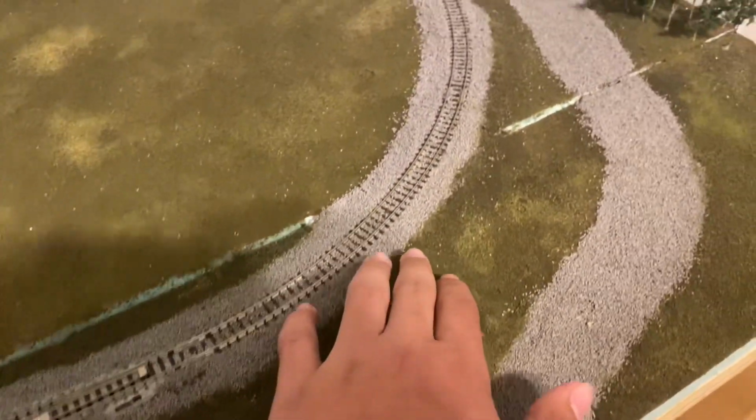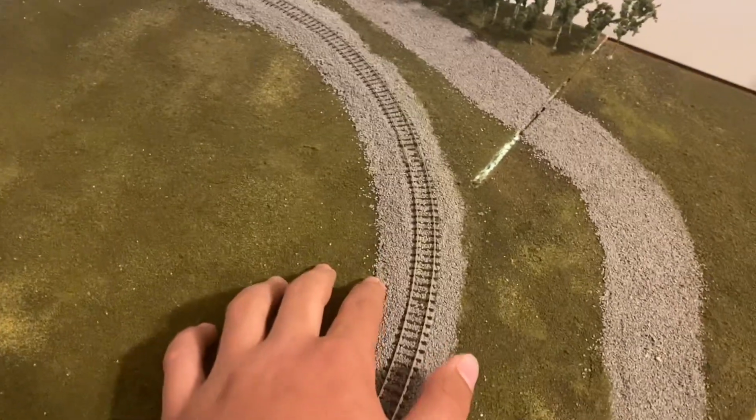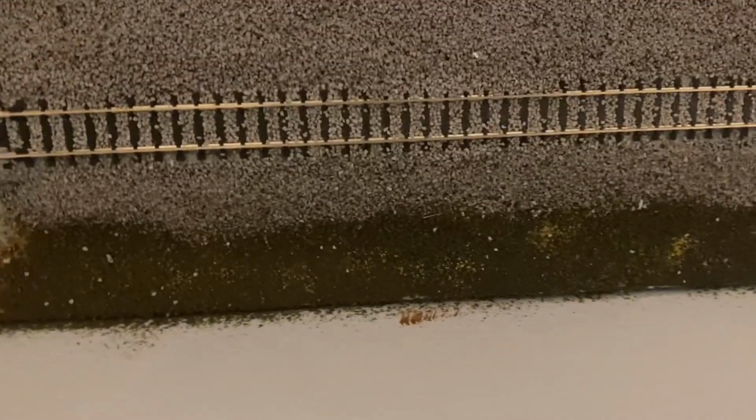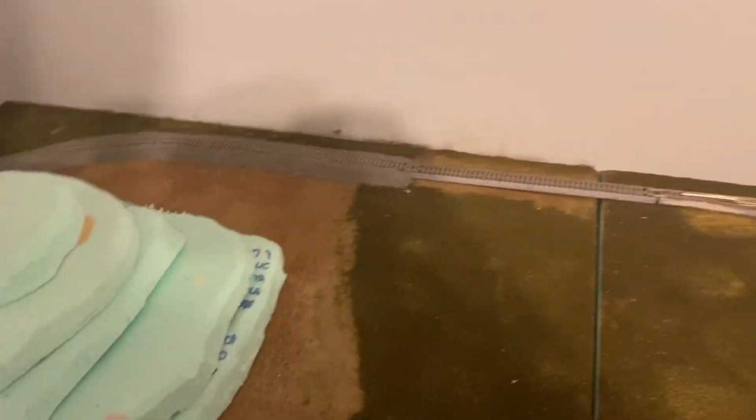Here, where I have ground turf covering the side, you can see that I did it wrong. I did ground turf first, and it's just kind of a little unnatural. Whereas over here on this side, I did ballast first and then ground turf. Make sure you ballast first, ground turf second.